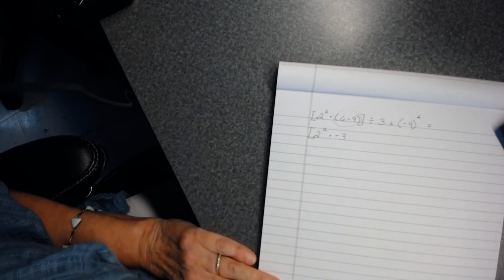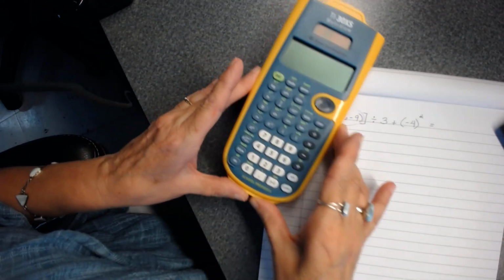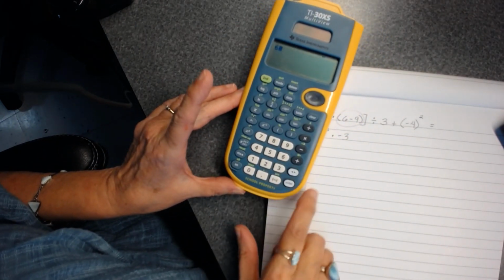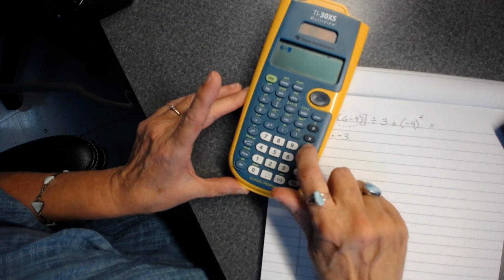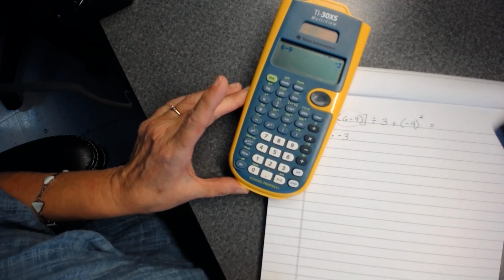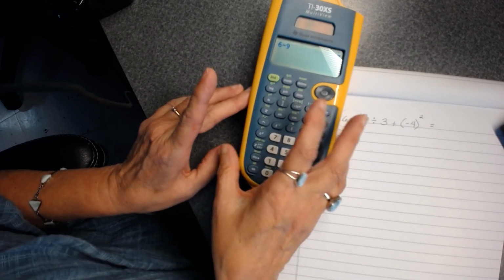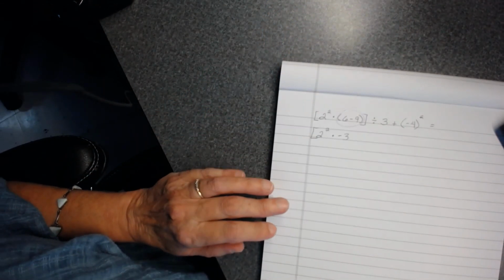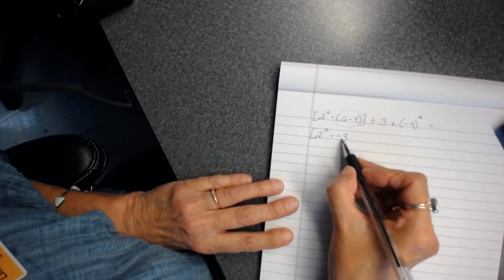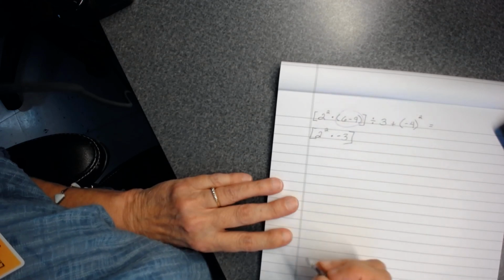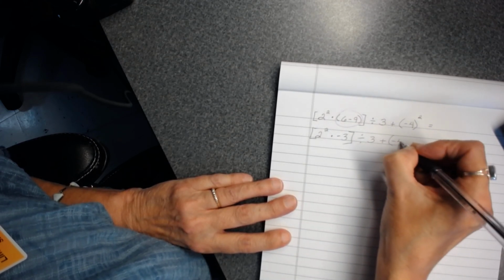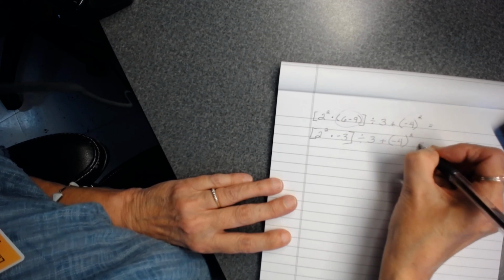And we can do that on our calculator. So let's do that real quick. We have 6, and I can just use the minus right here. 6 minus 9, and enter. And there's my negative 3. So I know that I have worked that correctly. So 2 squared minus negative 3, close parentheses, divided by 3 plus negative 4 squared.